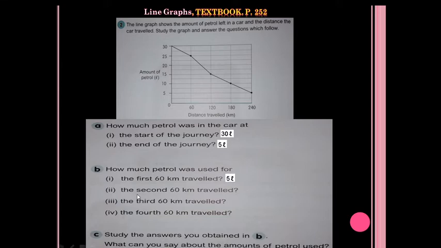Question number 2, the second 60 kilometers of travel, here from 60 to 120, 60 plus 60 is 120. Yeah, the remaining amount of petrol is only 15 liters now. So what is the difference between 25 and 15? 25 minus 15 equals, that's true, 10 liters was used.